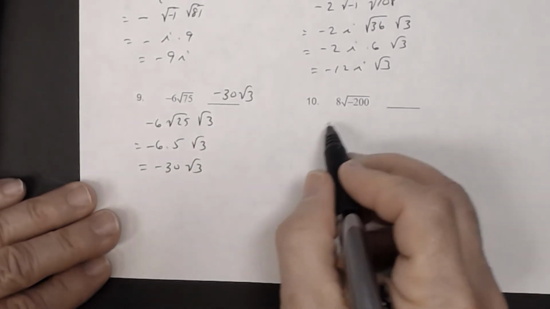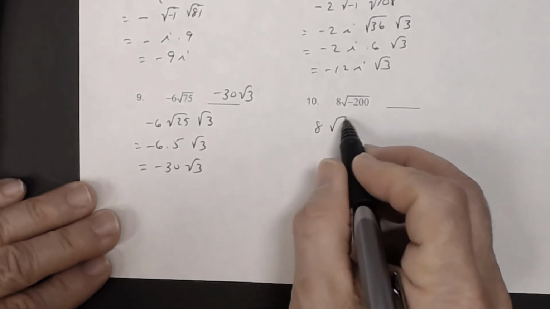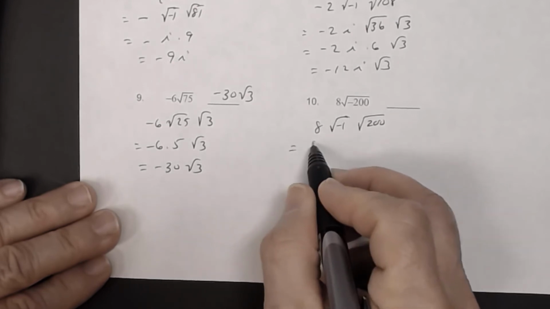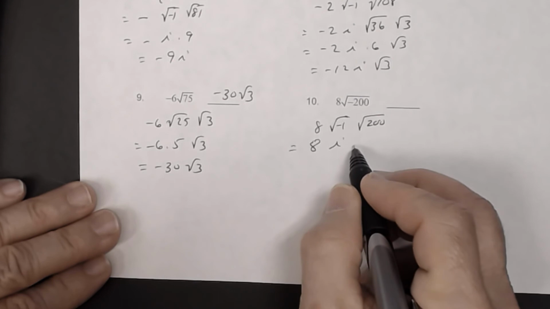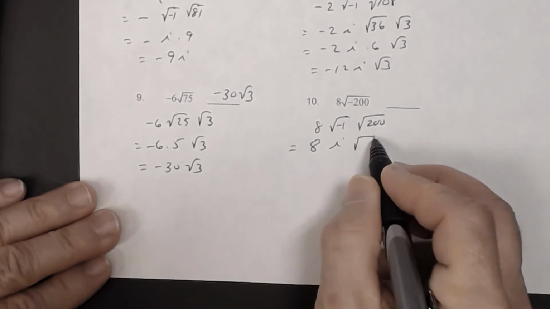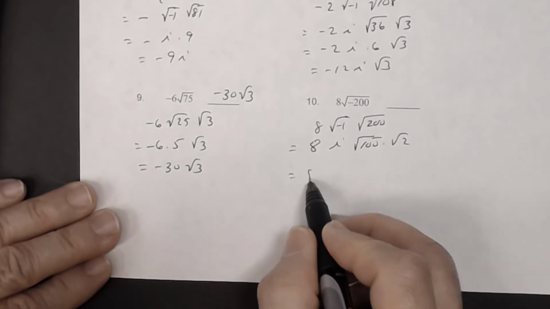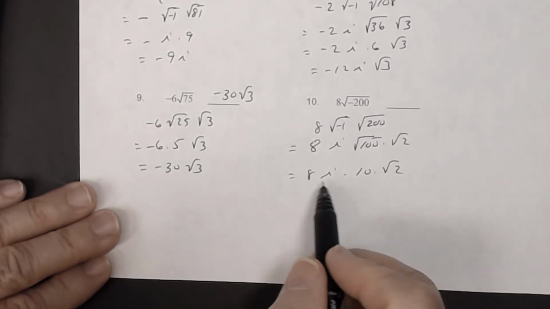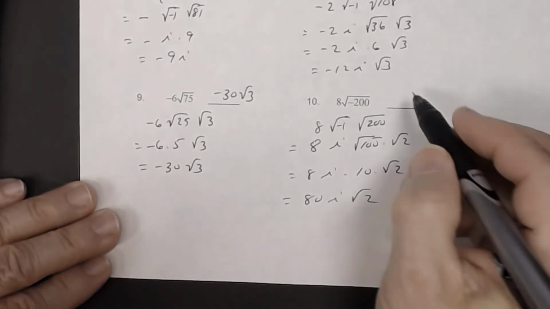All right, next one. So that's 8. And this, square root of -200, would be the square root of a negative 1 times the square root of 200. So that's going to be 8i. Now the square root of 200, 100 goes into 200. That's the largest perfect square. So it'll be the square root of 100 times the square root of 2. And so that's 8i times 10 square root of 2. 8 times 10 is 80, so you get 80i square root of 2.